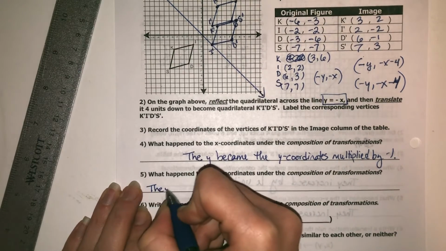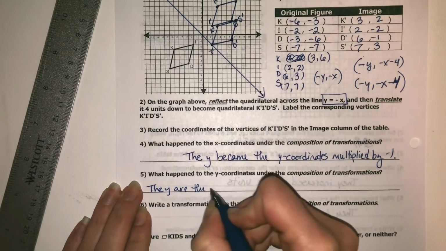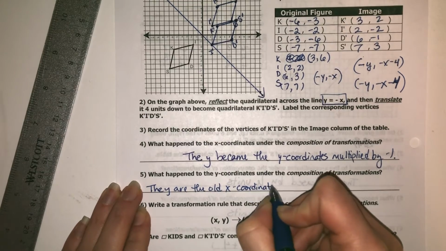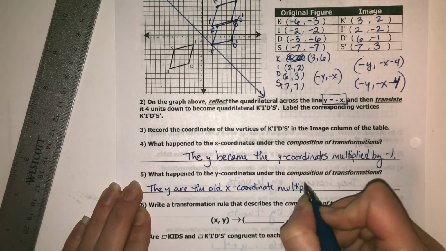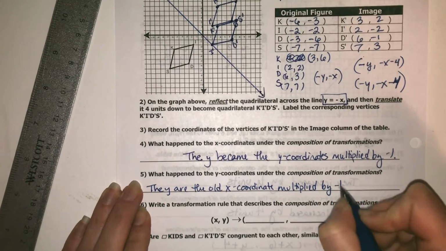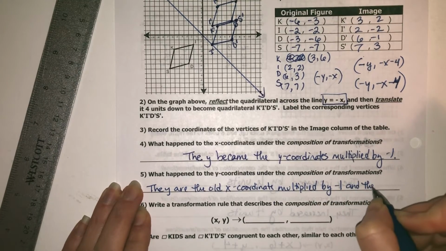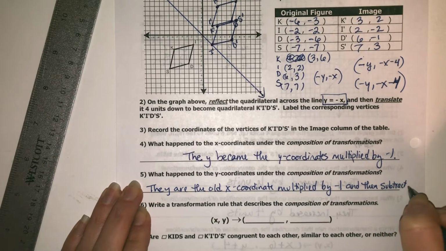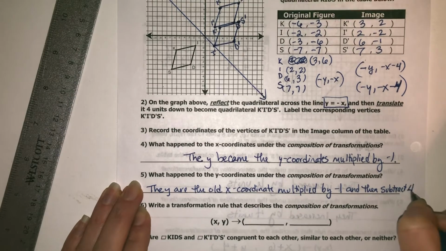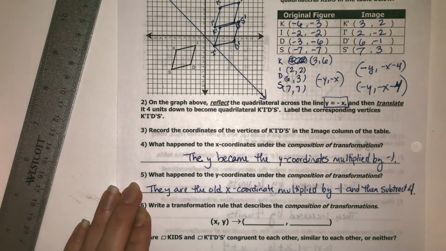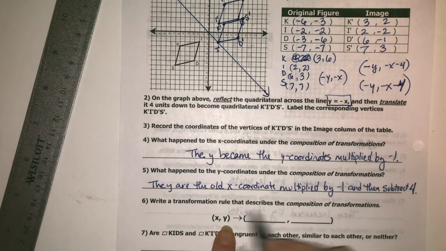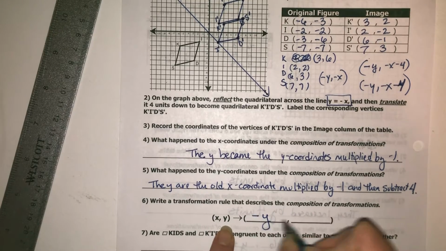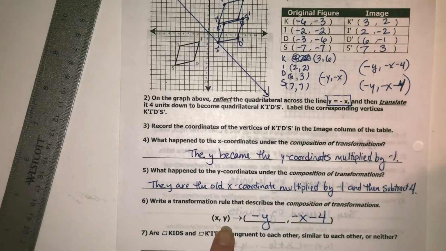So they are the old x-coordinate multiplied by negative 1, and then subtracted 4, subtract 4 from them. Okay, so the transformation rule that would describe this composition of transformations is negative y, negative x minus 4.